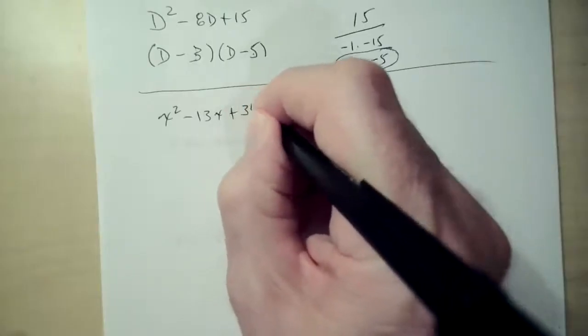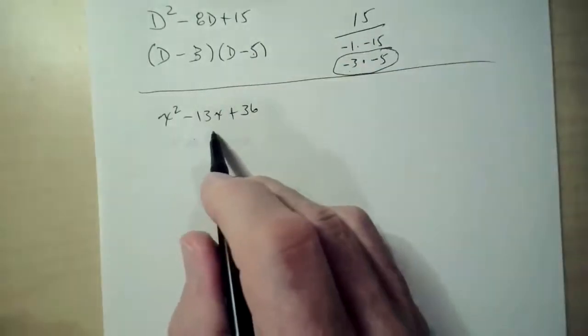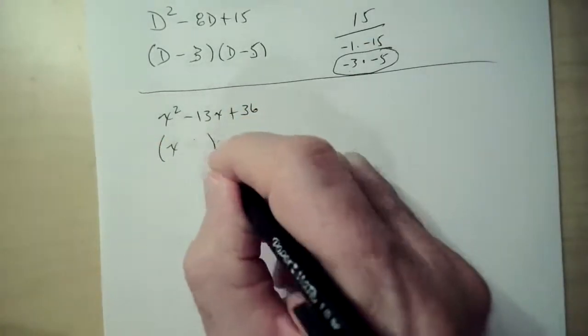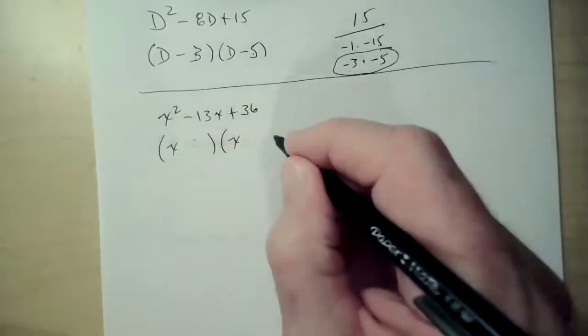X squared minus 13x plus 36. What are the two factors going to look like?